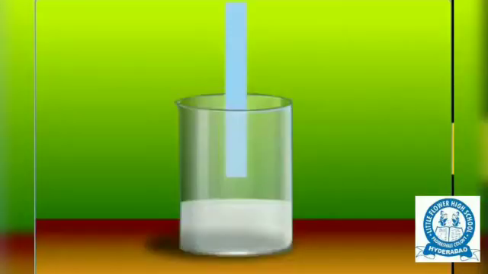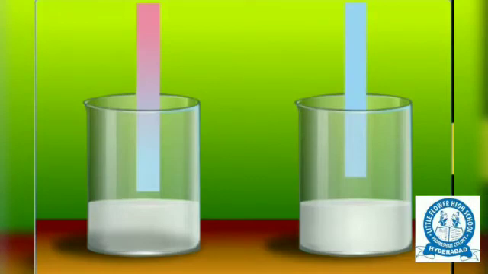The blue litmus paper is still blue. Let's test with the red one. The red strip has turned blue. That means it is a basic substance, not acidic. If it were acidic, it would have remained red.